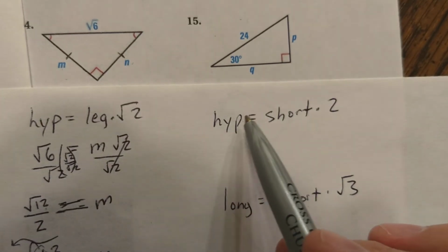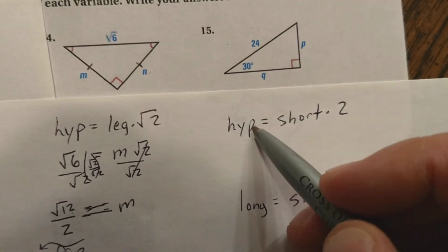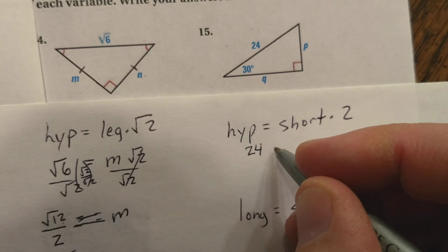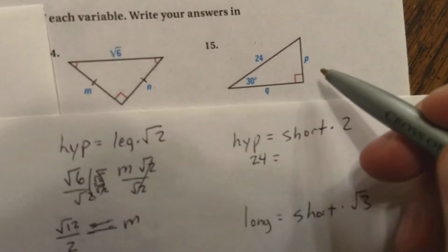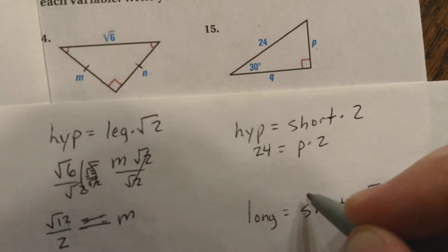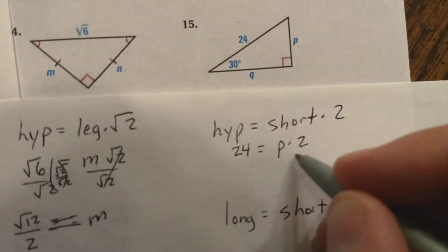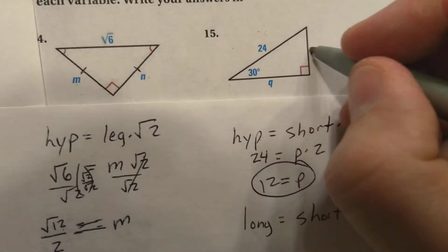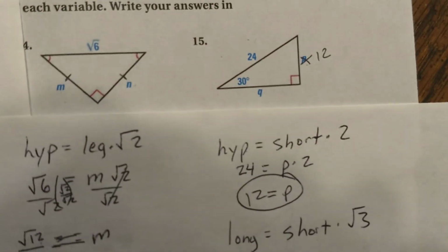I'm going to have to start with this one on the top because I do have the hypotenuse value, which is 24. I'm going to plug that in here. 24 equals the short leg p times 2. And so then when I divide both sides by 2, p must be equal to 12. I'll put that in the diagram up top too.